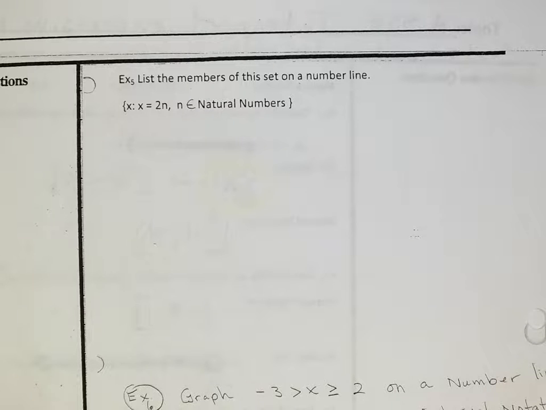2. If I put, what's the next natural number? 2. So if I put 2 in here, what do you get? 4. What's the next natural number? So if I put 3 in here, what do you get? 6. So what's the next natural number? So what's our set going to be? 2, 4, 6, 8, 10, 12, right?